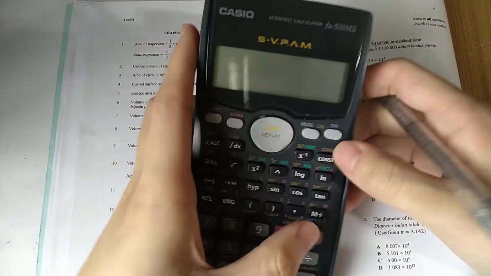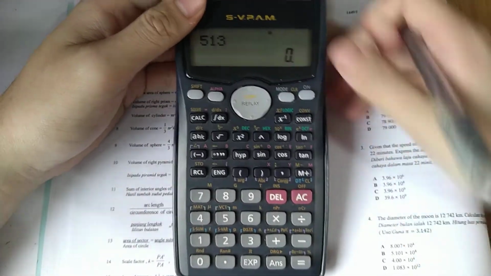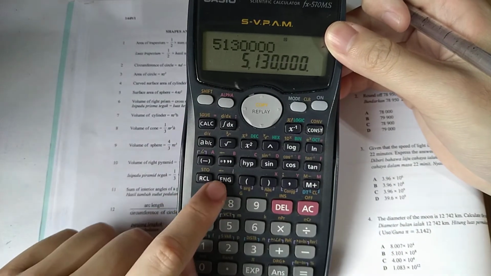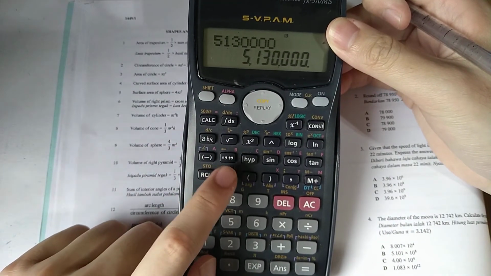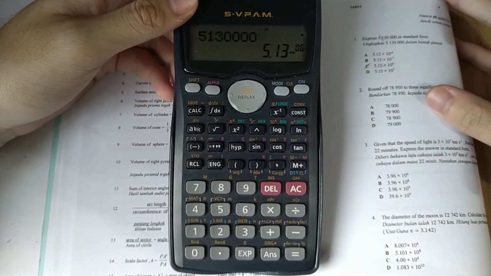Or you can also use your calculator. 513, how many 0? 4 zeros, right? 1, 2, 3, 4, and then press equals. So they give you this and you press this ENG. It will change it to standard form for you. So if you press, boom, see? The answer is C, right?